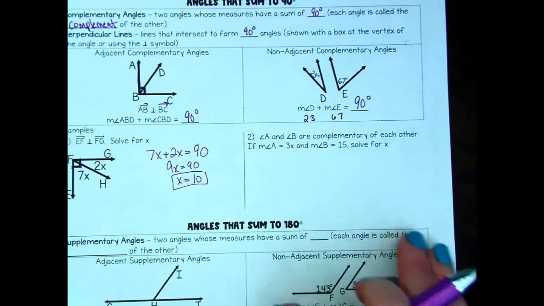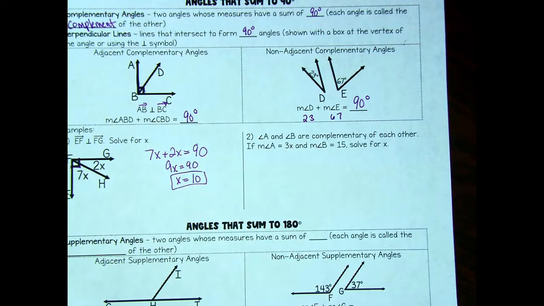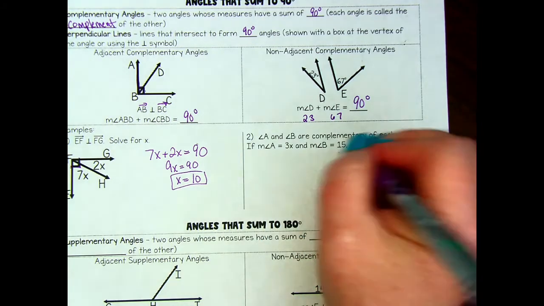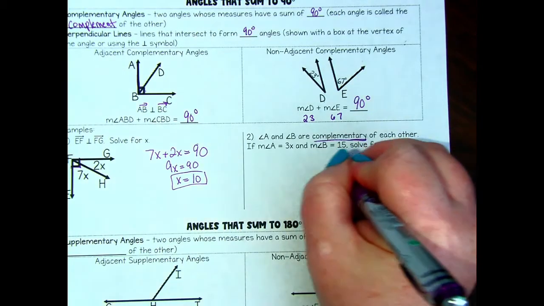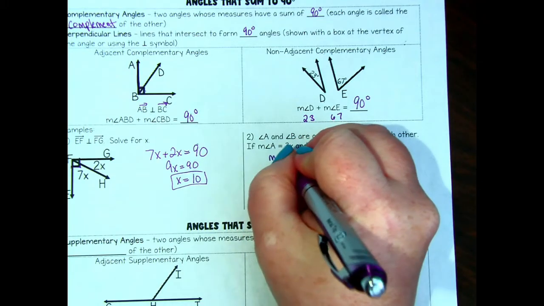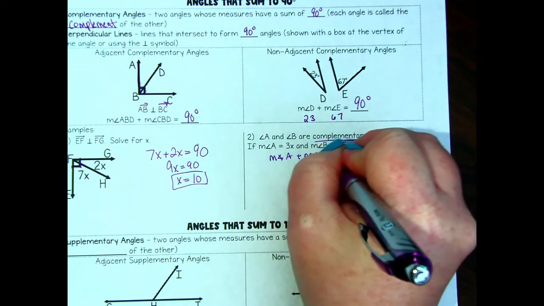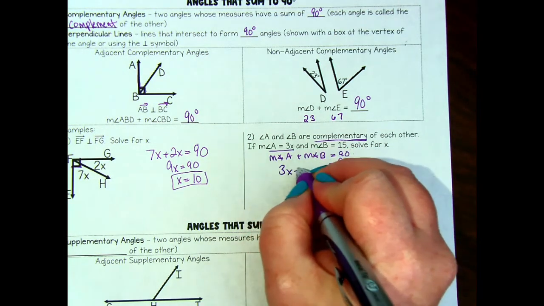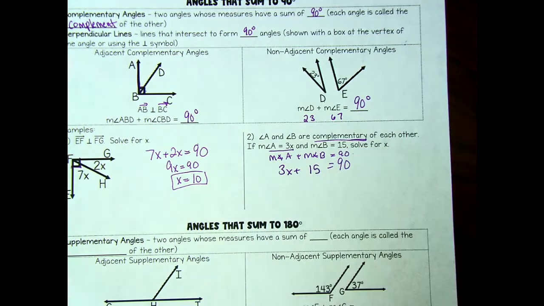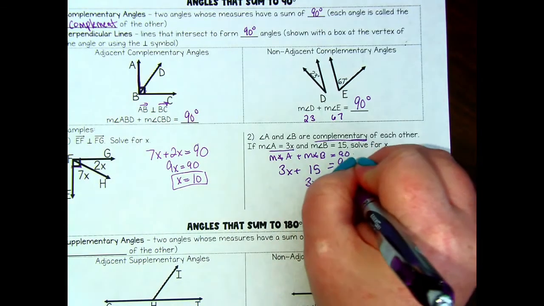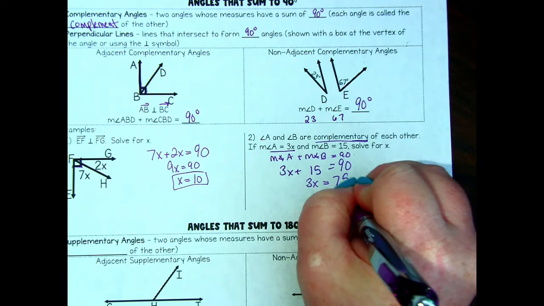Another example says that angle A and angle B are complementary of each other if the measure of angle A is 3x and the measure of angle B is 15, solve for x. Well, if they're complementary, that means they add up to 90. So the measure of angle A plus the measure of angle B is equal to 90. And now I just substitute. Angle A is 3x, angle B is 15. And once I set up my equation, now I just solve it algebraically. So when people tell me that there's no work to show, this is the work that I want you to show.